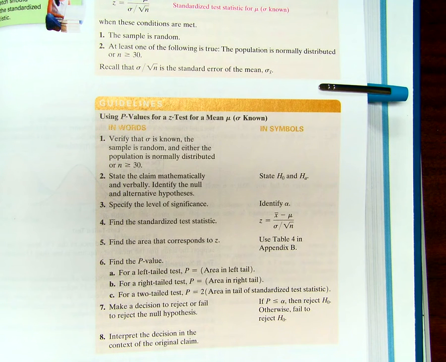Okay, then state the claim. Figure out H sub 0, which is our null hypothesis, and figure out H sub a, which is our alternative hypothesis. Specify the level of significance. Now, in any of the examples that it's shown or any of the problems I've seen, we don't ever have to choose what our alpha is. It'll say our alpha is 5% or our alpha is 0.05. It tells us that. We're not having to decide that. You see what I'm saying?